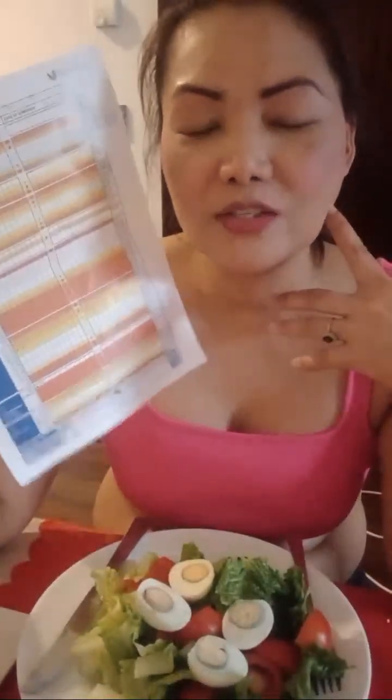But first, I want to explain how we do the observation on the patient when we are on our placement as a nursing student. As a nursing student, you will also get involved with doing the observation on the patient when you are on your placement.